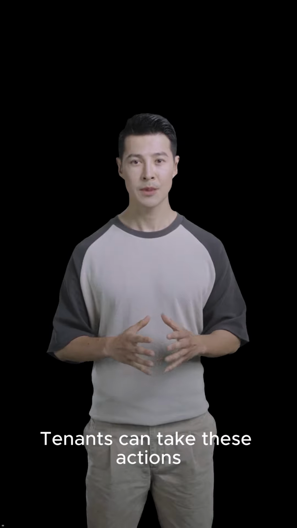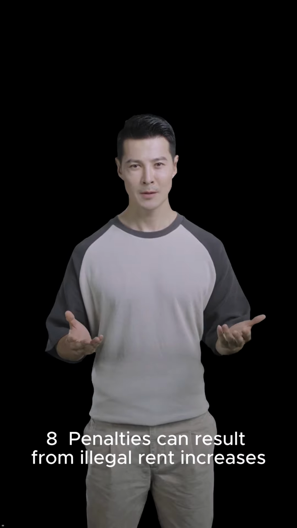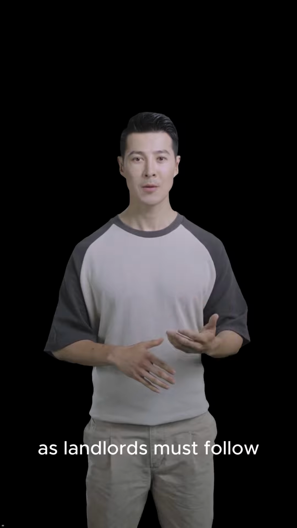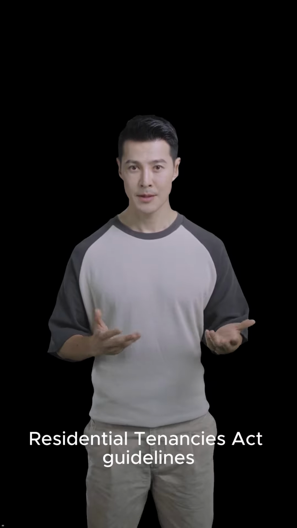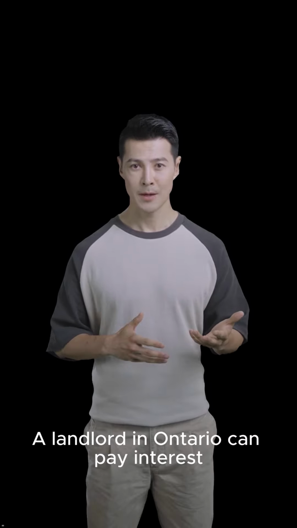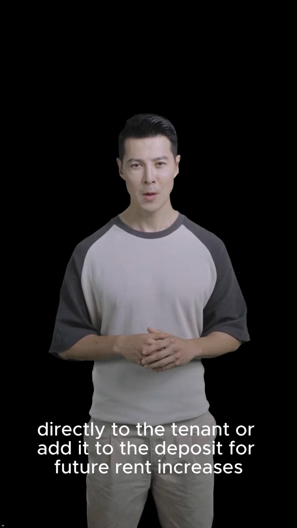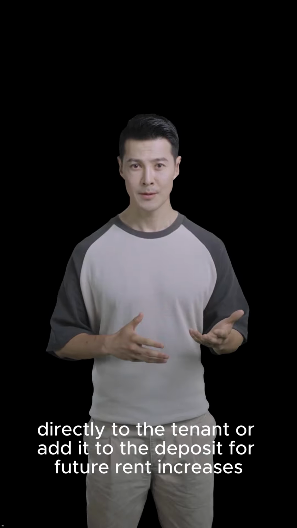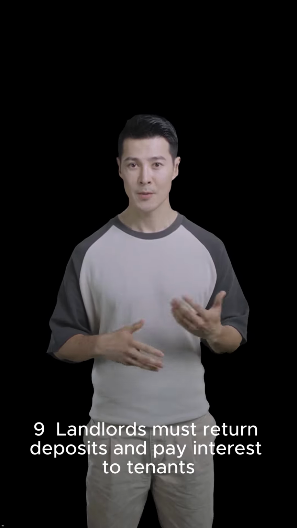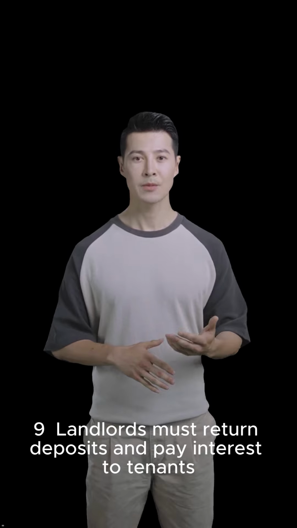Tenants can take these actions. 8. Penalties can result from illegal rent increases, as landlords must follow Residential Tenancies Act guidelines. A landlord in Ontario can pay interest directly to the tenant or add it to the deposit for future rent increases. 9. Landlords must return deposits and pay interest to tenants.